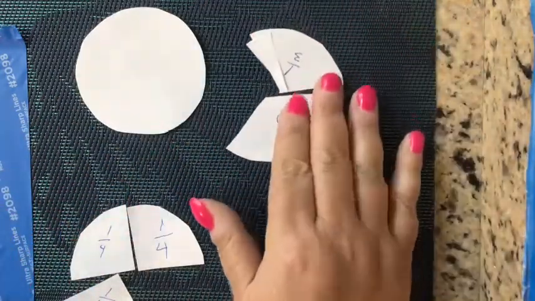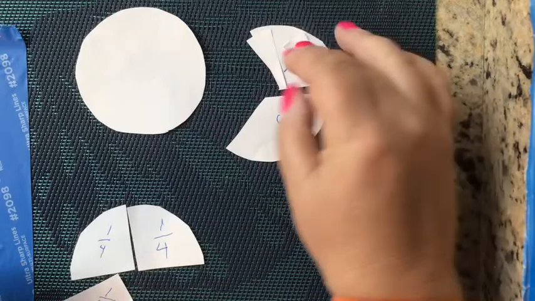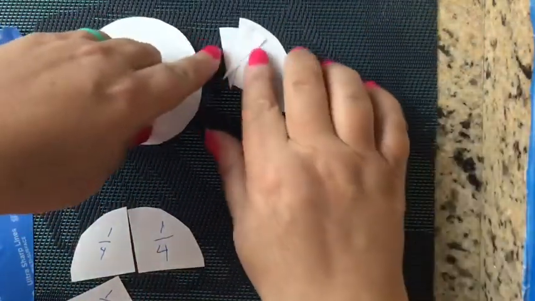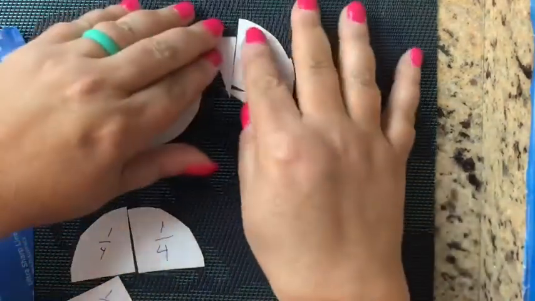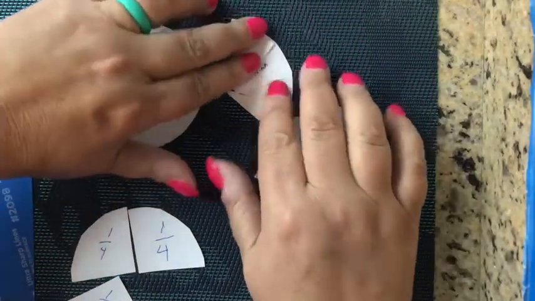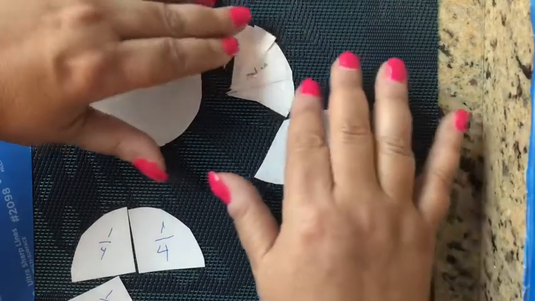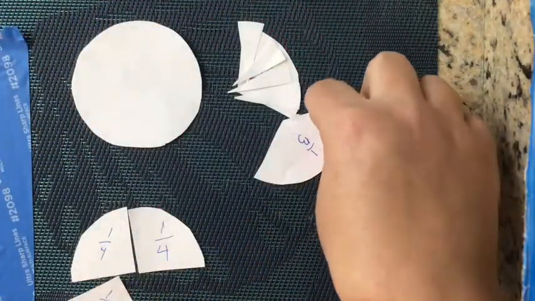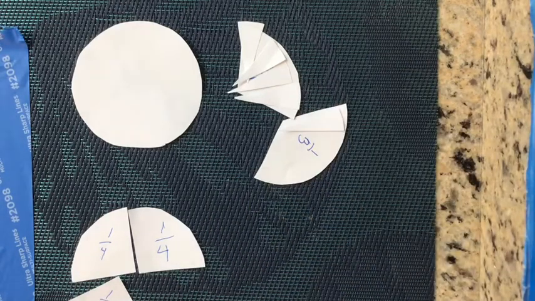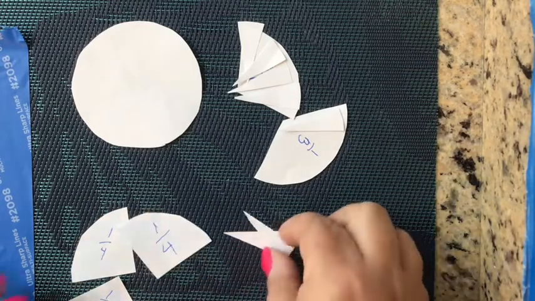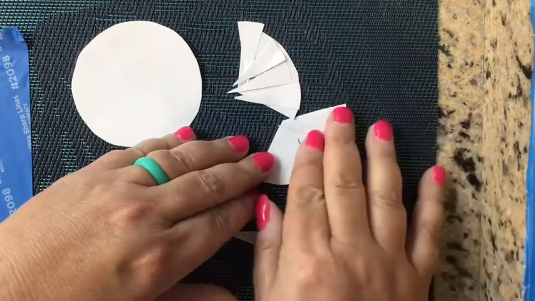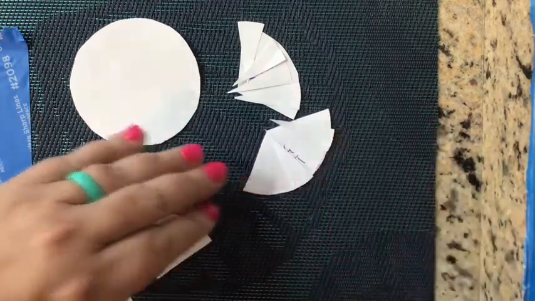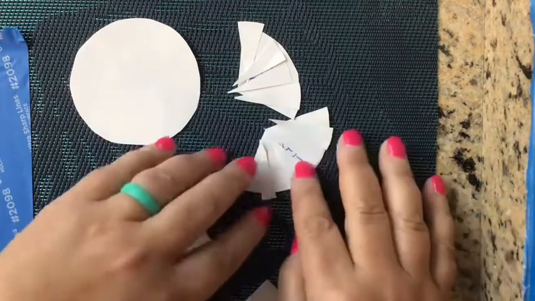So now we can stay up here, and we've got 1 and 2, 3, 4. I'm going to try to get those so you can visually see that they actually go in together. Yeah, there we go. And then we've got another 1 and 2, 3, 4.